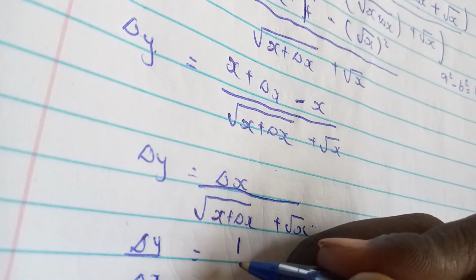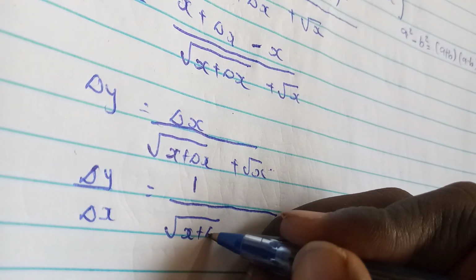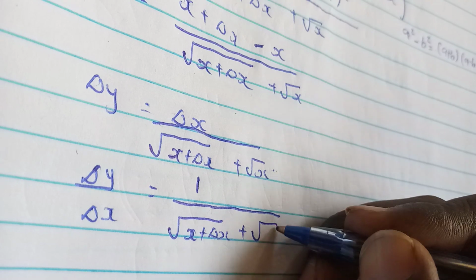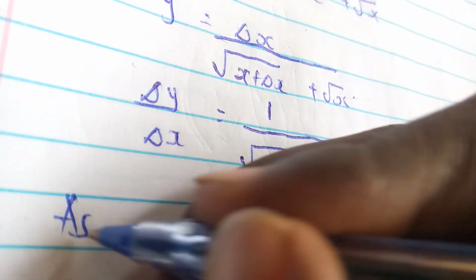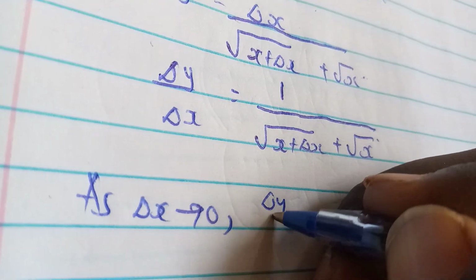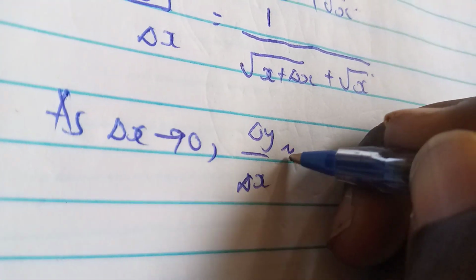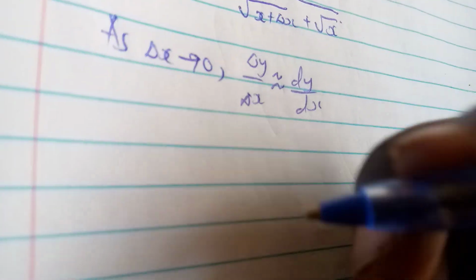Pull this one down, remain with change in y over change in x. When you pull here, you remain with only 1 over root x plus change in x plus root of x. So as change in x tends to 0, change in y over change in x approximates to dy/dx. So what shall we remain with?